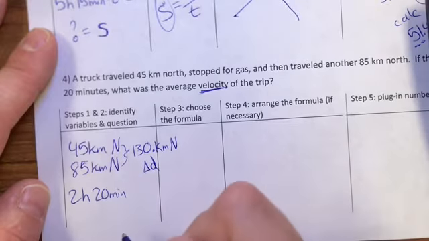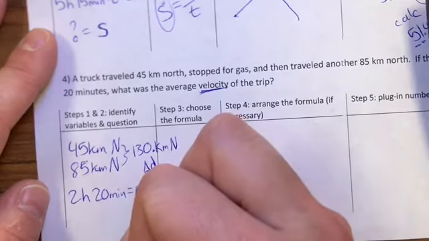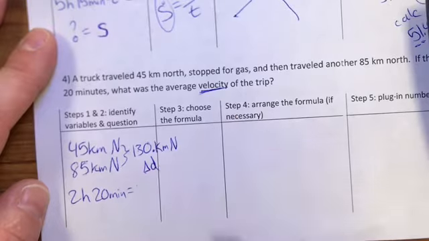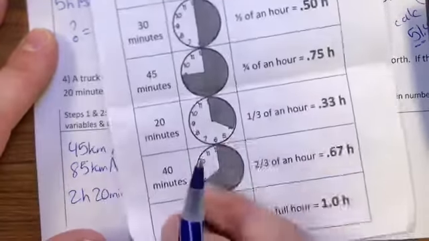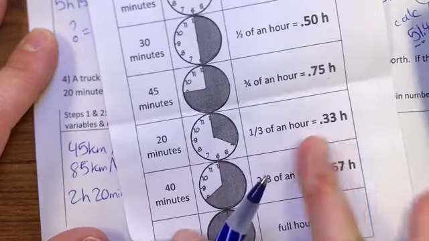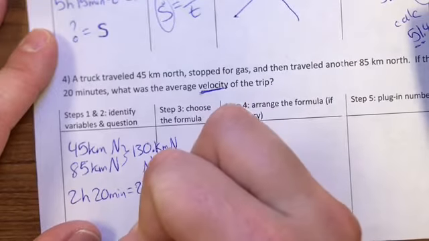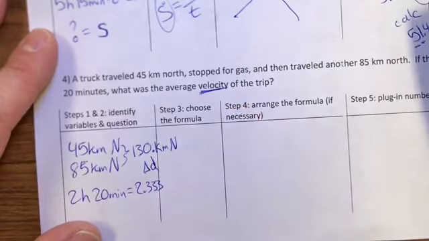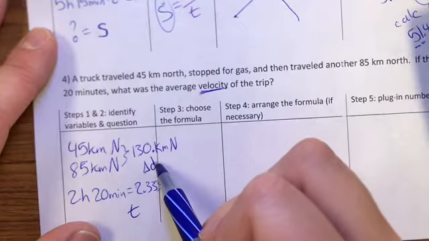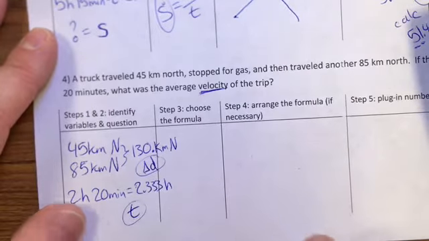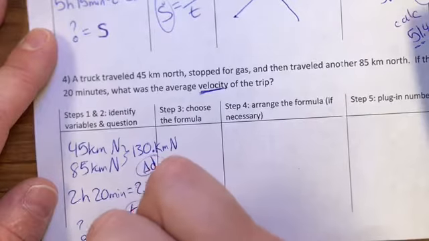Okay, 2 hours, 20 minutes. Conversion here: 20 minutes is 1/3 of an hour, so 0.3333. So we have 2.33333 hours. Okay, that is measuring our time. So we've got displacement and we have time. The question is asking for velocity.